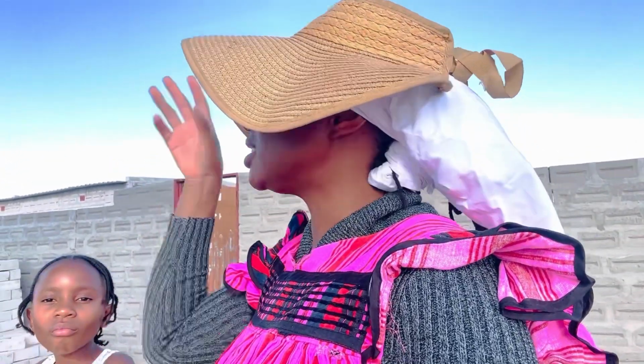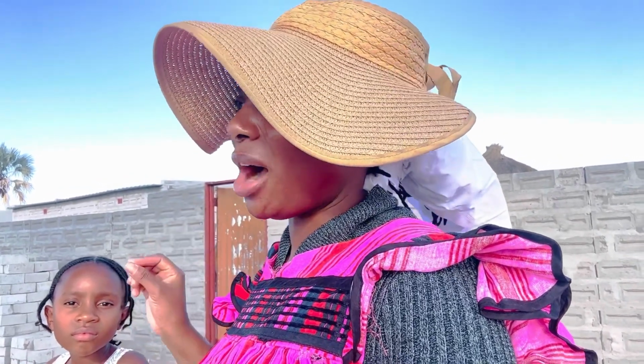We have been improving this house, so it's not a typical African Ovambo house, because we have been modernizing. We are still doing that. It's black tax. It's not a typical village Ovambo house because of those improvements that we have done.